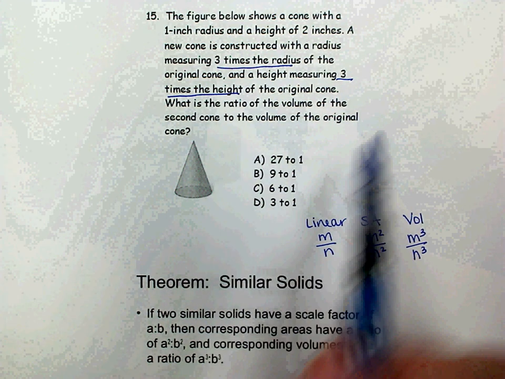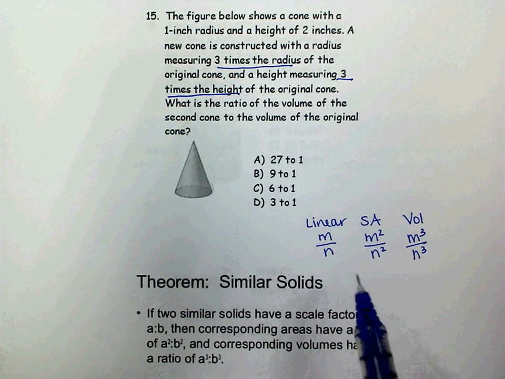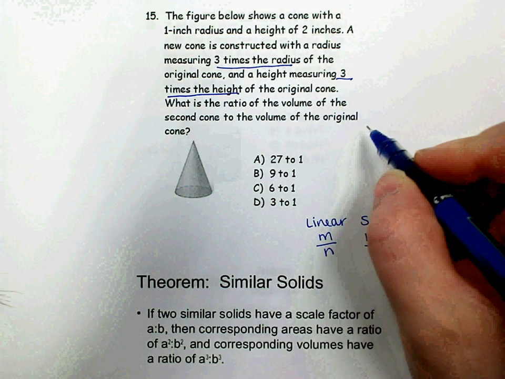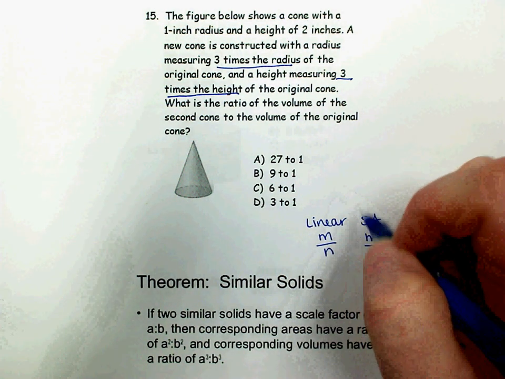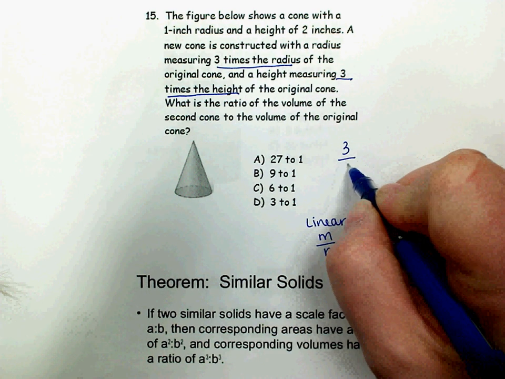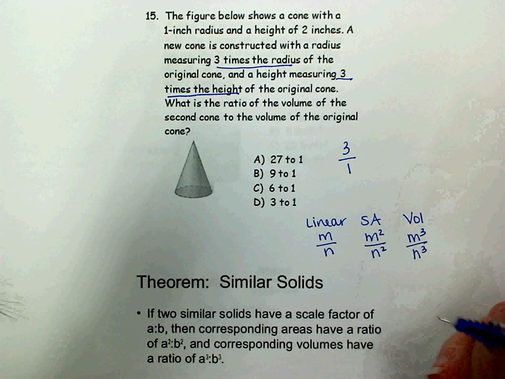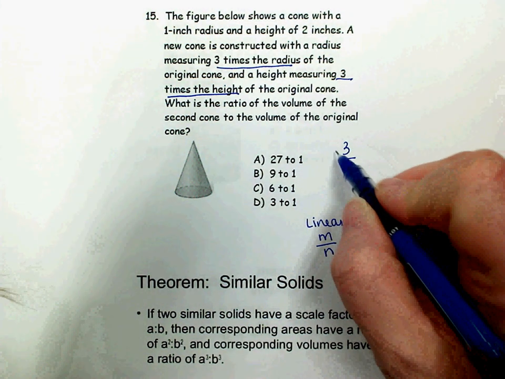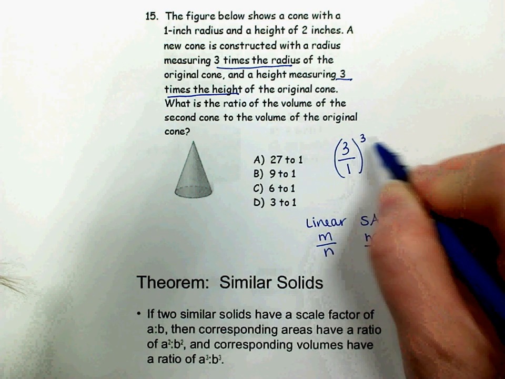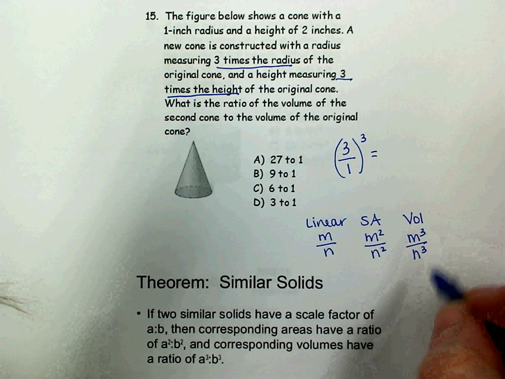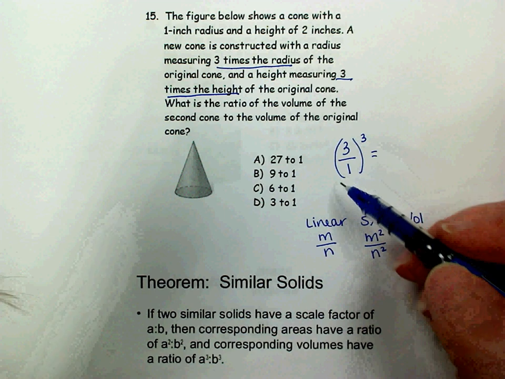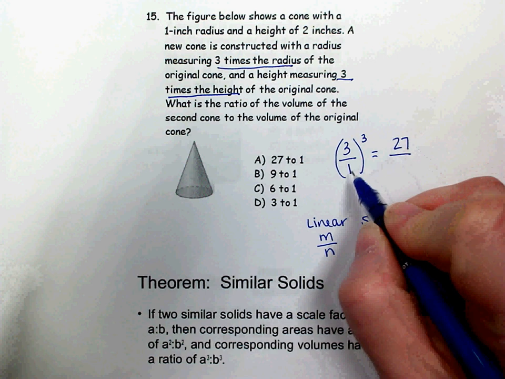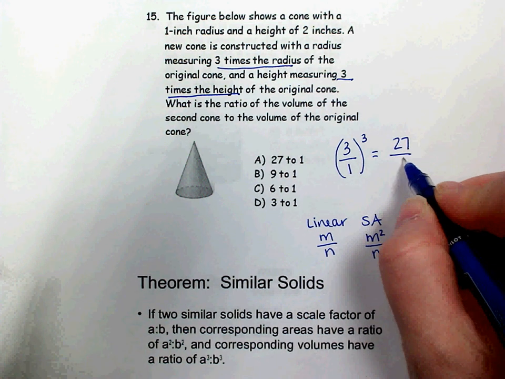So since we're tripling the radius and the height, we're creating a similar cone. So my ratio of my two cones is, the second one is 3 times as big as the first one. So that would be a 3-to-1 ratio for the linear measurements, or 1-to-3, however you want to look at it. So you're going to take that linear ratio and you're going to cube it to find the volume ratio. So 3 cubed is not 9, that's 3 times 3 times 3, which is 27, and 1 cubed is just 1 times 1 times 1, which is 1.